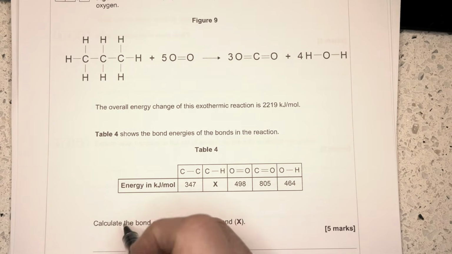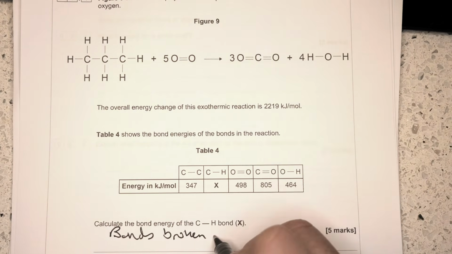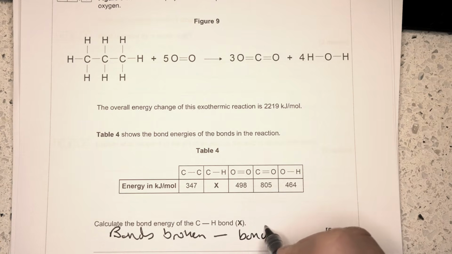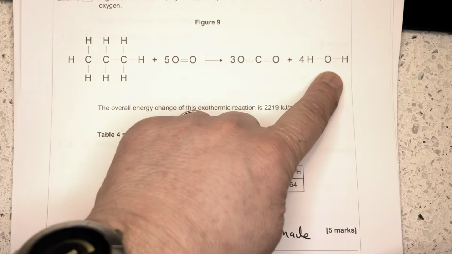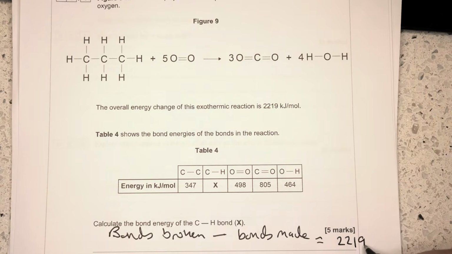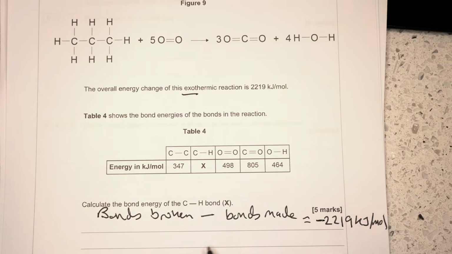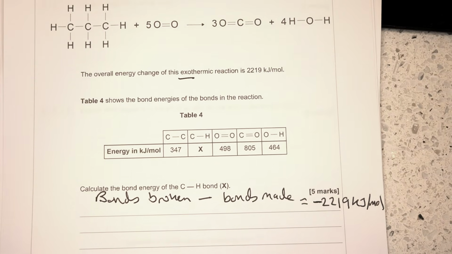So what we need to remember is that the bonds broken over on this side of the arrow minus the bonds made on this side of the arrow equals 2219 kilojoules per mole. Now because it's an exothermic reaction, that's going to be negative. So bonds broken take away bonds made is minus 2219 kilojoules per mole.